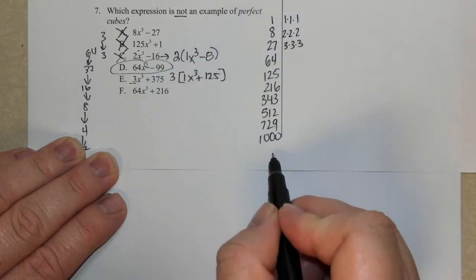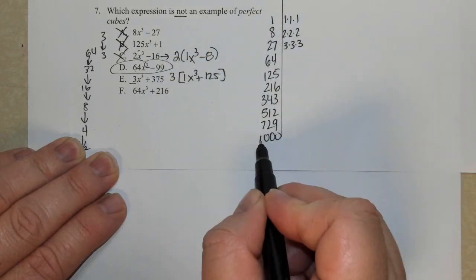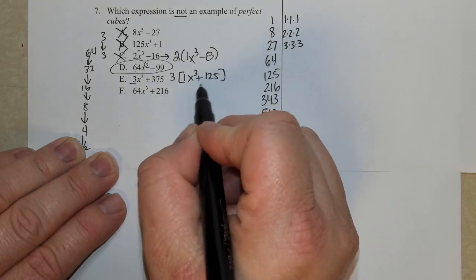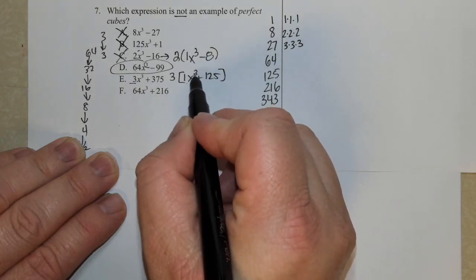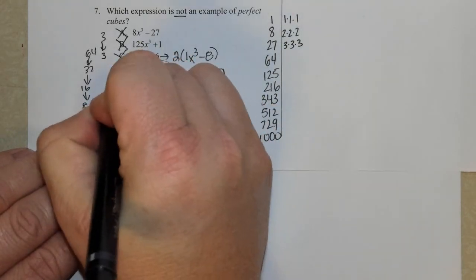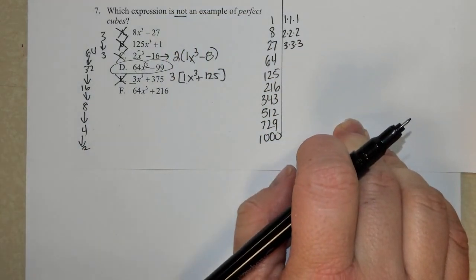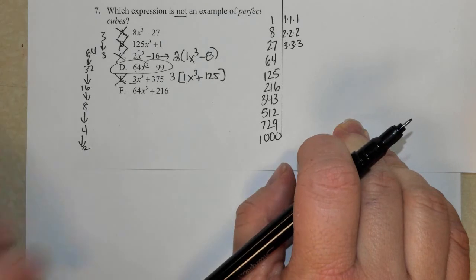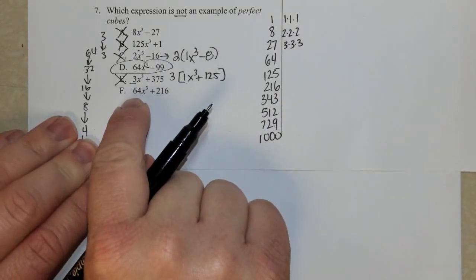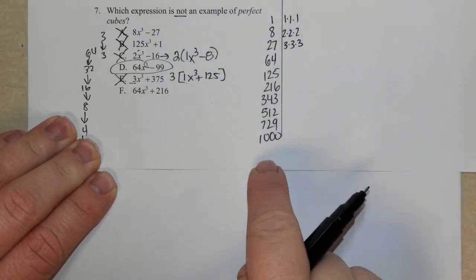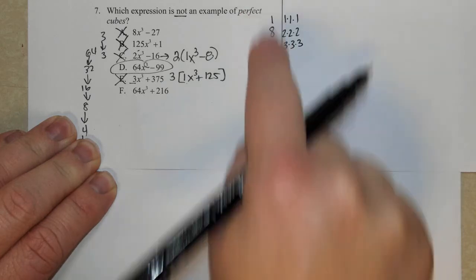Do I see a 1? Yes. Do I see a 125? Yes. And again, it doesn't matter if it's adding or subtracting, and this is a multiple of 3. That means I could factor that. That would be a sum or difference of cubes. And again, this problem says which are not. Which ones are not? So 64 and 216. I don't see 216. Oh, I do see 216, and I see 64.